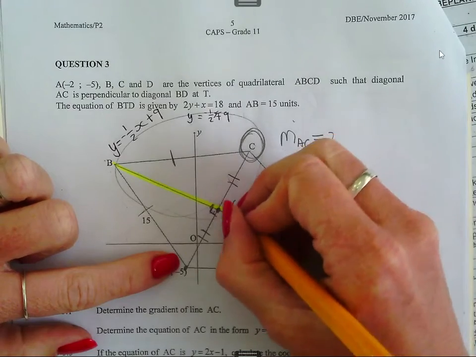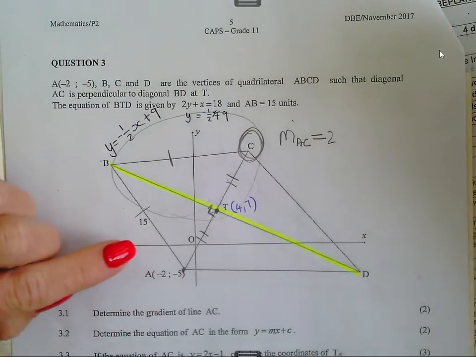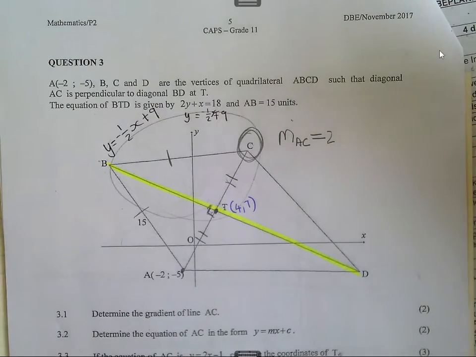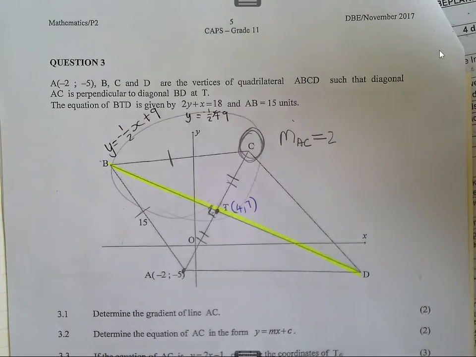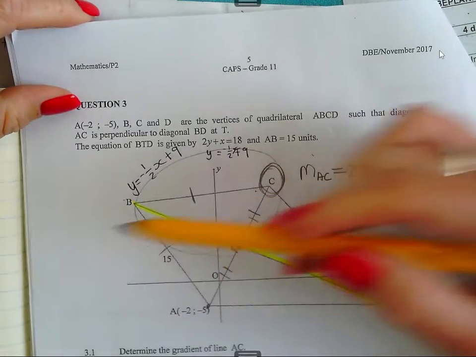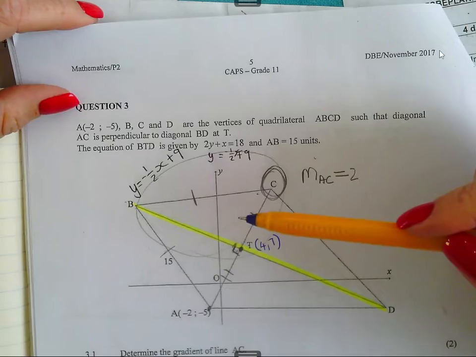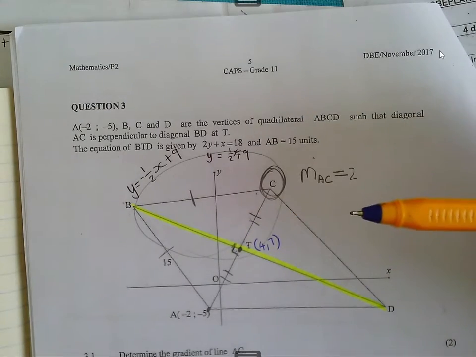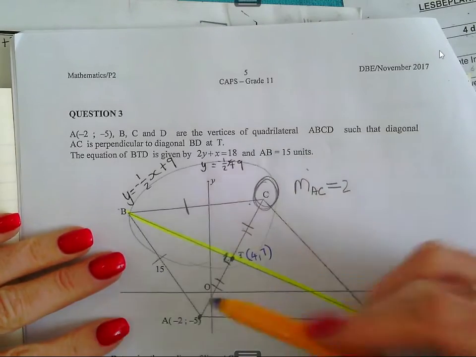So we just calculated T to be 4 and 7. Now what you can do is you can use the midpoint formula. Remember, midpoint is the only one you can use to find 2 coordinates. So even though you know that this length is 15, even if you had this coordinate, you can't use distance formula because you've got 2 variables. So we have to use midpoint.